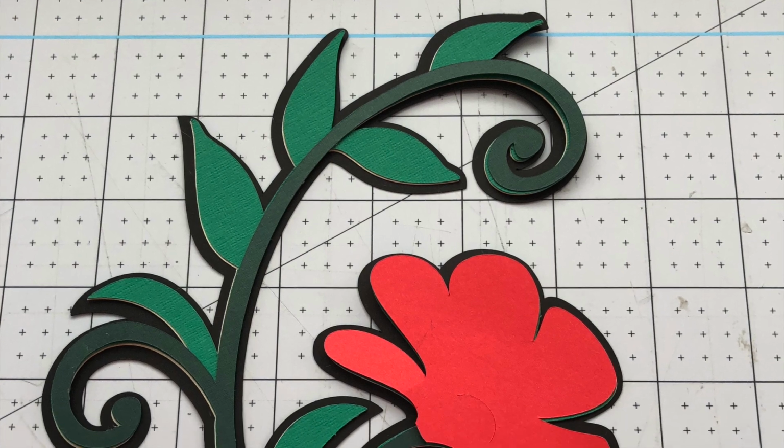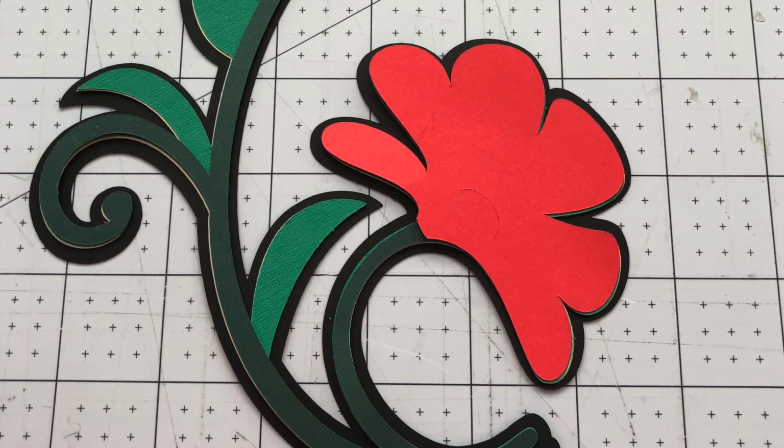So once my design was done, I was able to put it together and make this cute flower.